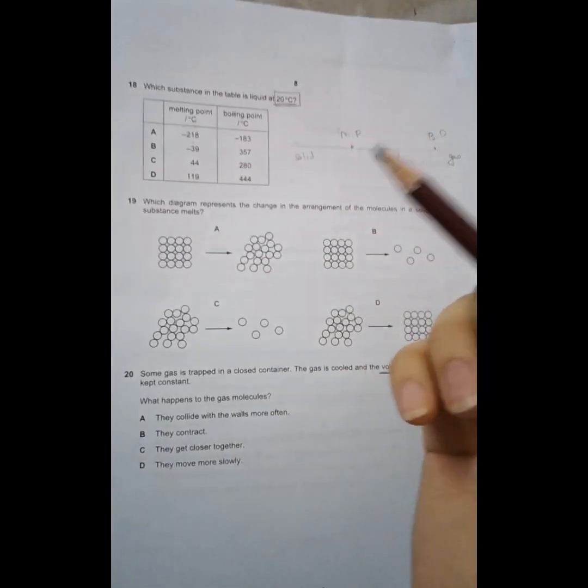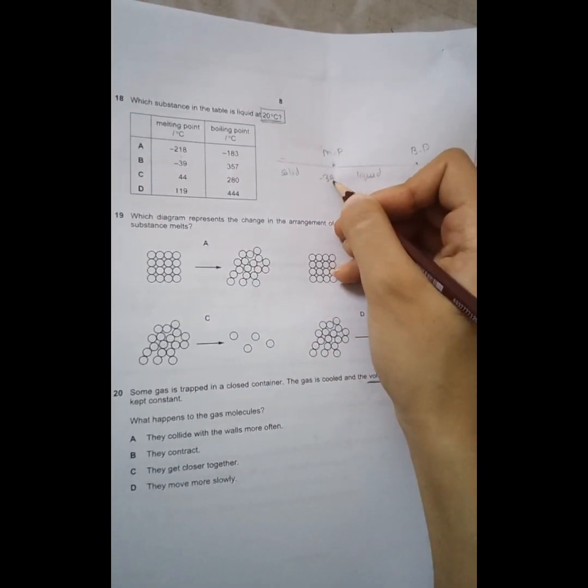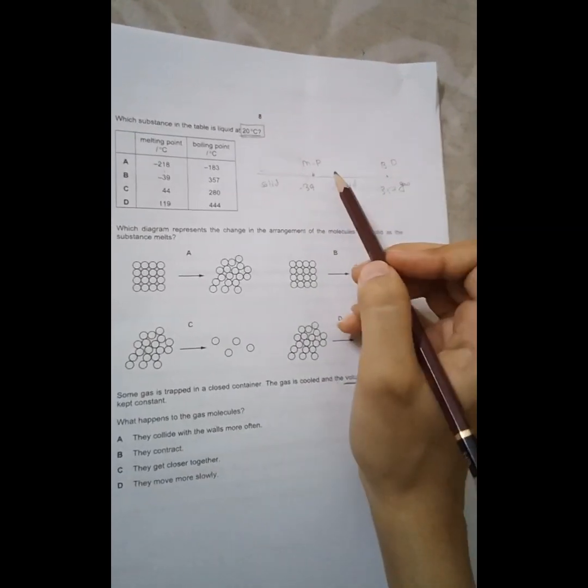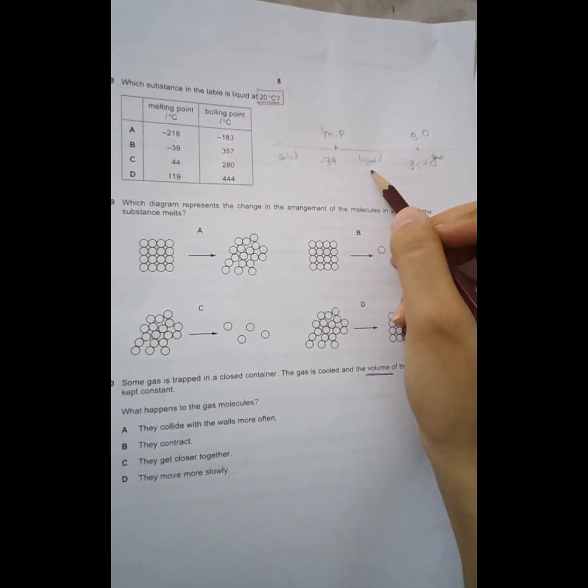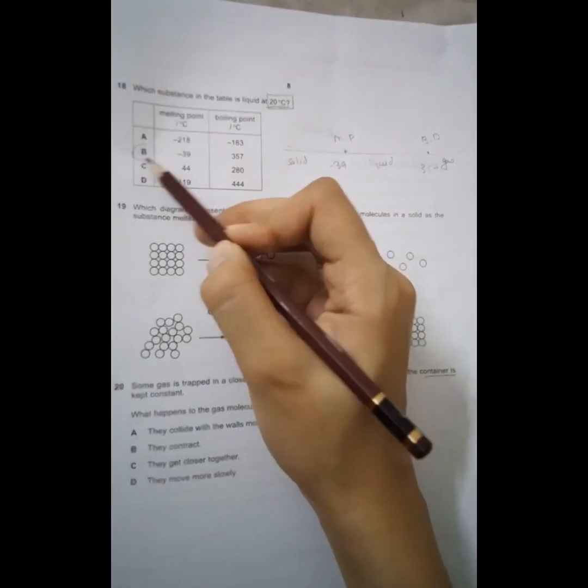Okay, so for B, it says minus 39 is the melting point. So if I put minus 39 here, and if I put 357 here as its boiling point, on the number line, 20 is going to be somewhere here, right? Because in a number line, you go 0, minus 1, minus 2, minus 3 on the left side, and on the right side, it's 0, 1, 2, 3, 4, 5, 6, 7, and so on. And so it's going to be liquid here. So it's B.